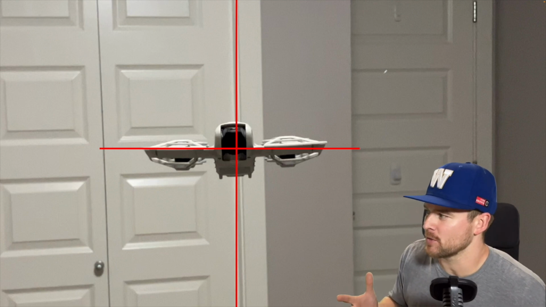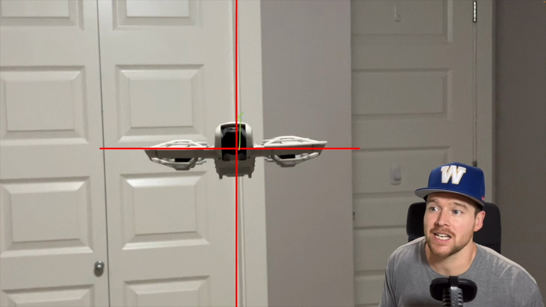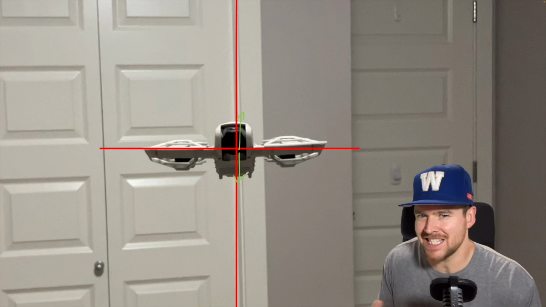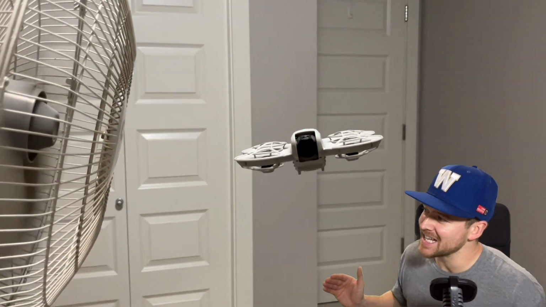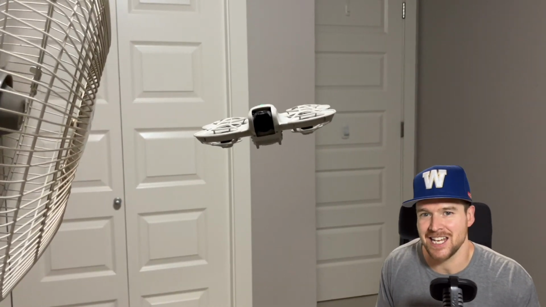And you can see in this picture with the crosshairs that it's pretty much exactly level, so that its force is going to be directly up for the gravity that's going directly down. But I thought, let's challenge the drone a little bit by introducing a fan. So you can see here I'm going to hold the fan up to it. It's going to push it to the side, and the drone's going to have to react to try and maintain its position in that state of equilibrium.